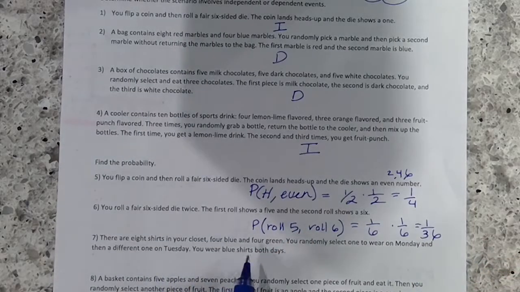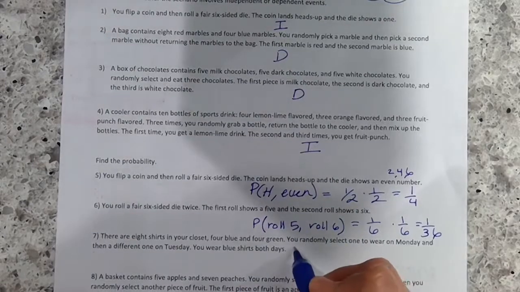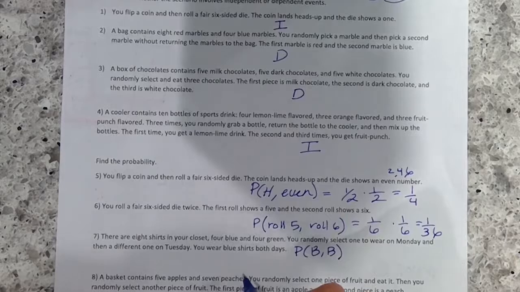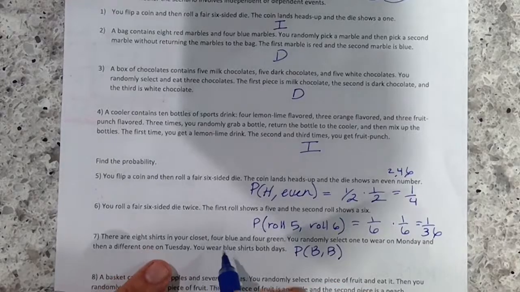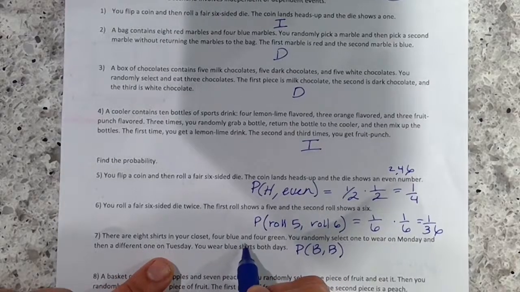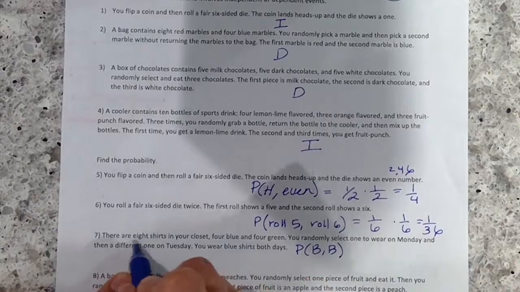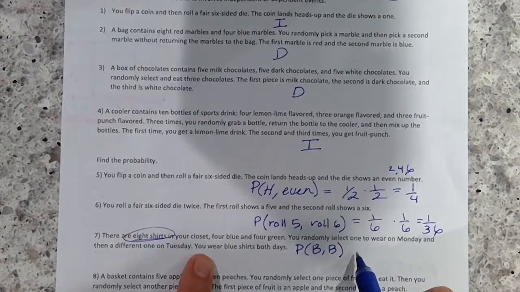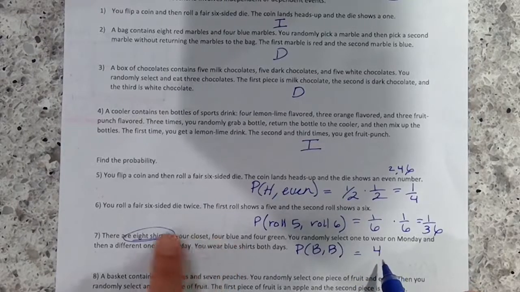There are 8 shirts in your closet, 4 blue, 4 green. You randomly select one to wear on Monday and then a different one on Tuesday. You wear blue shirts both days. All right, you have 8 shirts in your closet and you want to wear a blue shirt. So the first day you have 4 blue shirts out of the 8.